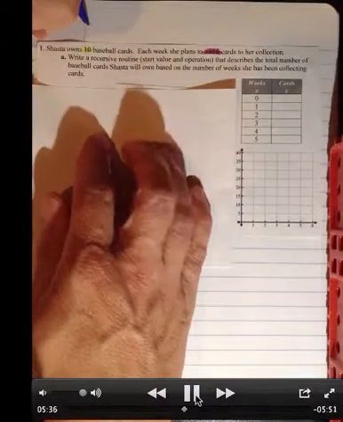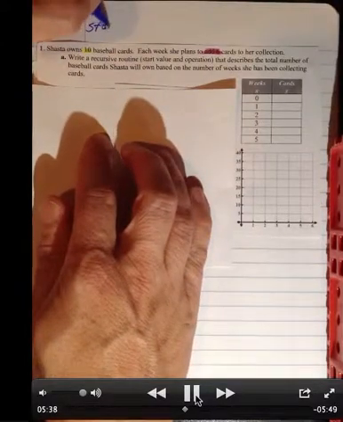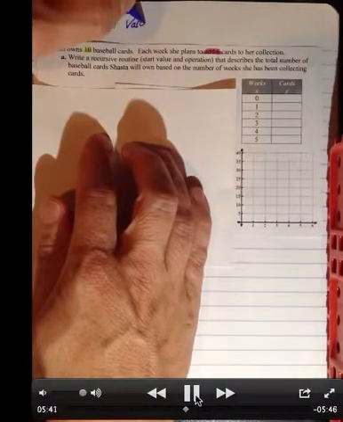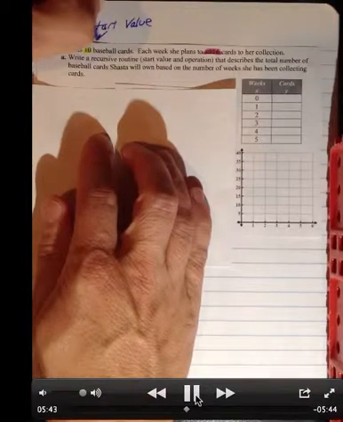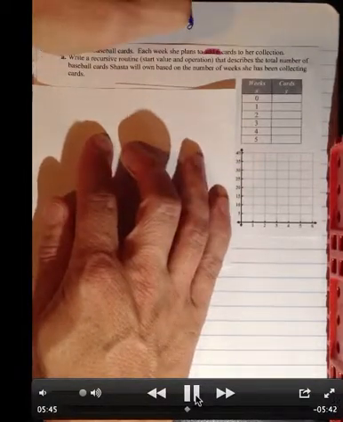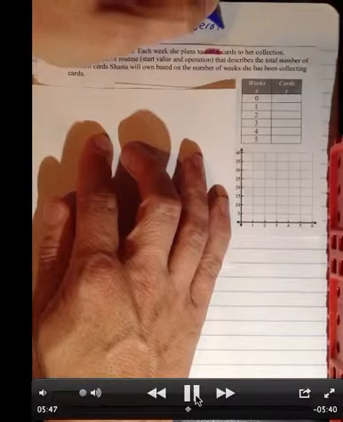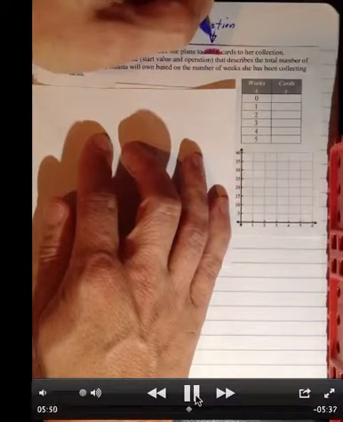So Shasta owns 10 baseball cards and adds 6 cards to her collection each week. So the start value is 10 and the operation is to add 6.